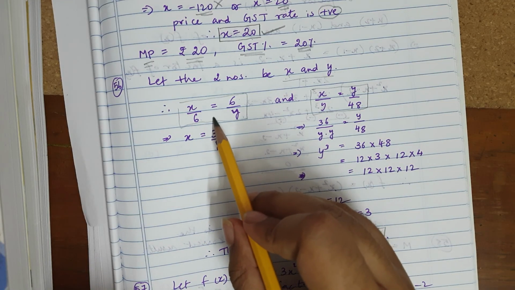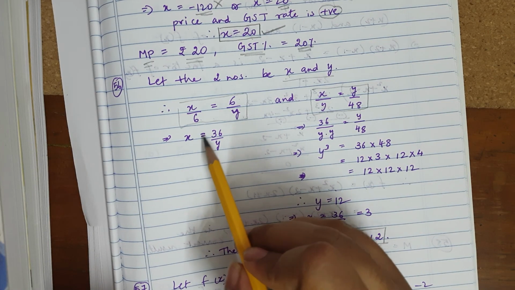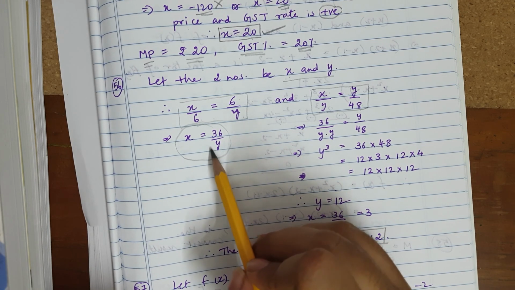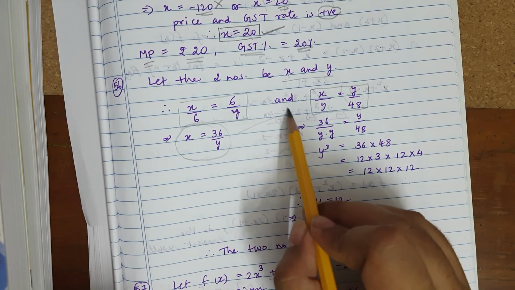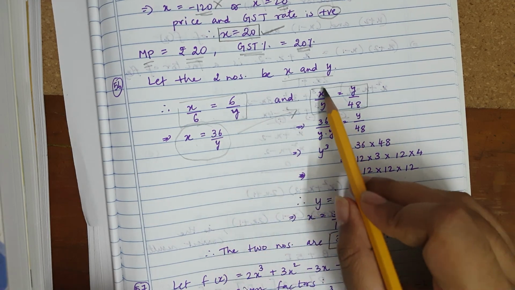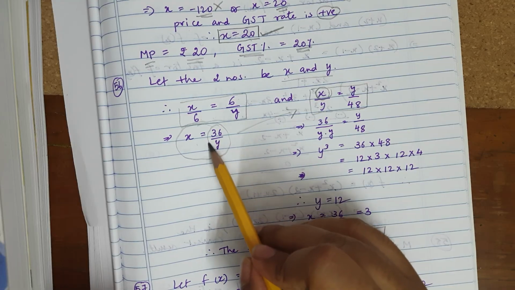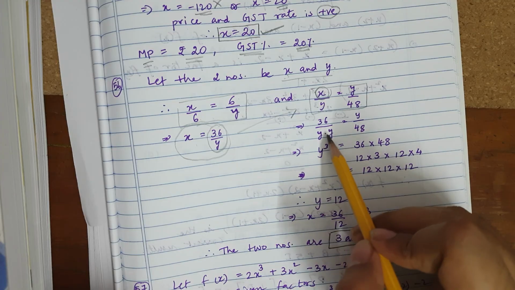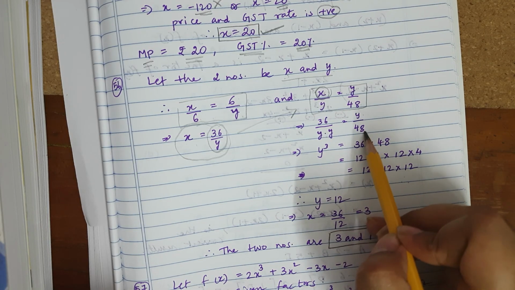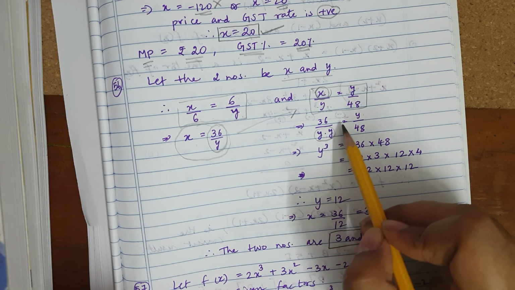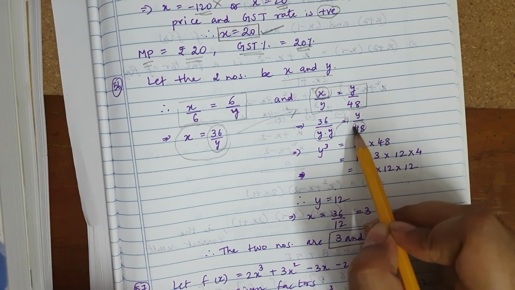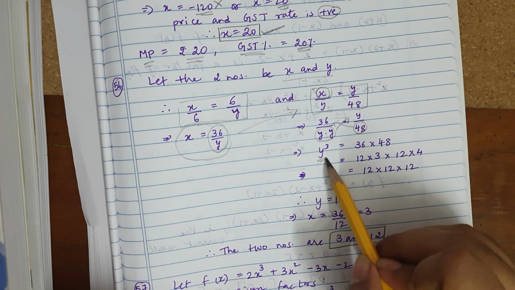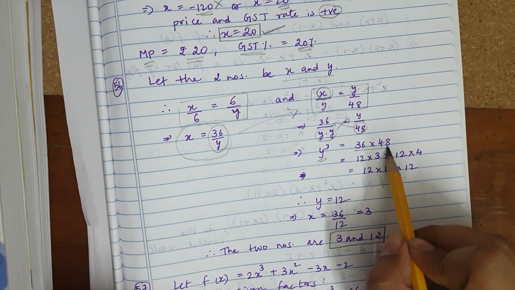For example, from the first proportion, I am taking x equal to 36 by y. So x equal to something in y, I can substitute in the other equation. Here this x value I am writing as 36 by y. So I have 36 by y square equal to y by 48. Then the y square I can move to the other side, and 48 I can move to the other side. So I will get y into y square, y cube, equal to 36 into 48.